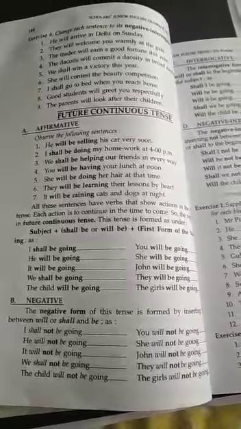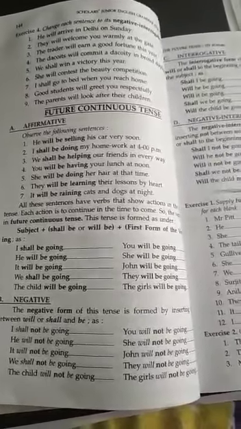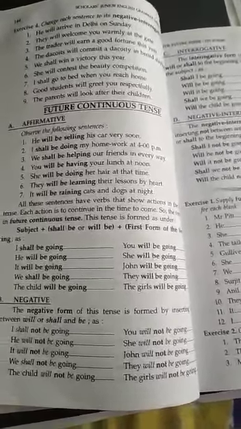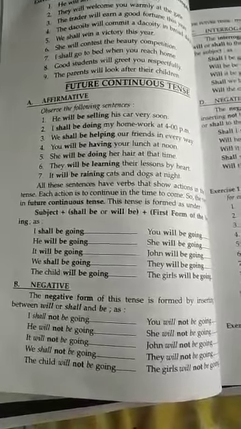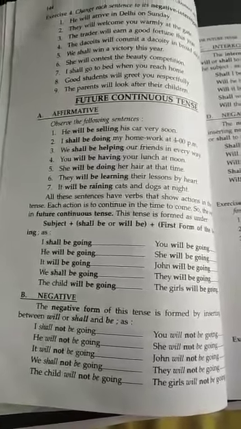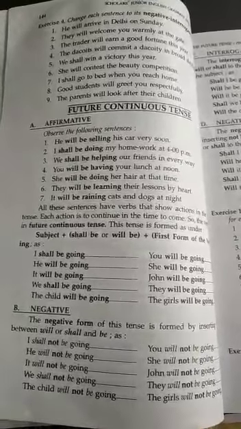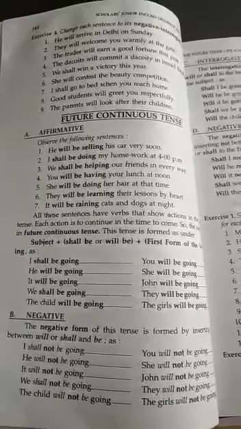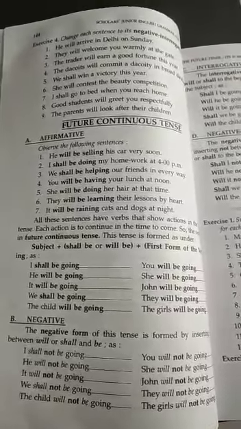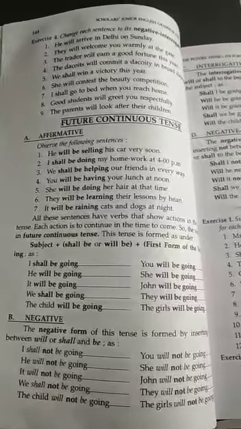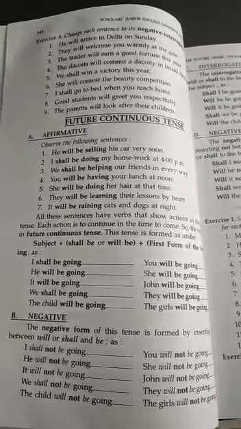What is future continuous tense? Future continuous tense is used for any action that is thought to be going on in the time to come. In future continuous tense, we have to remember, just like the other tenses, the ing form is used. Here we will find affirmative, negative, interrogative, and negative interrogative sentences.